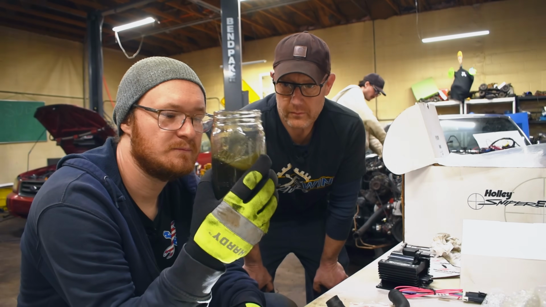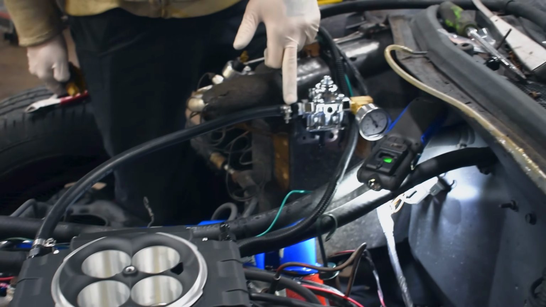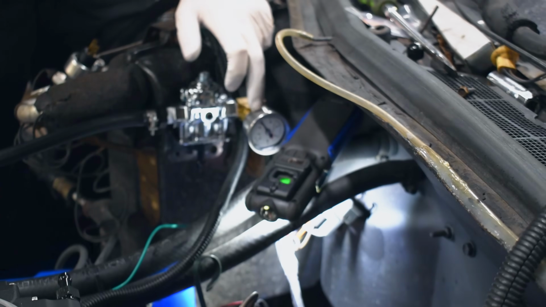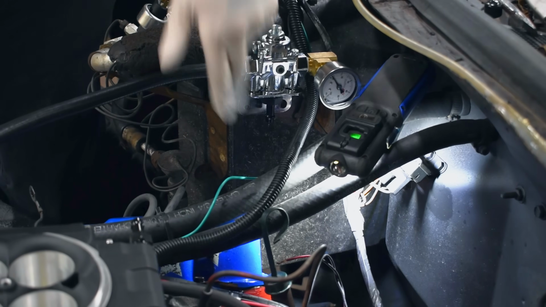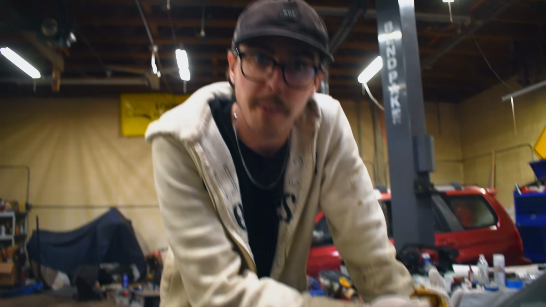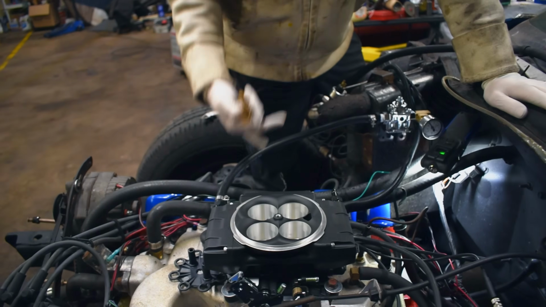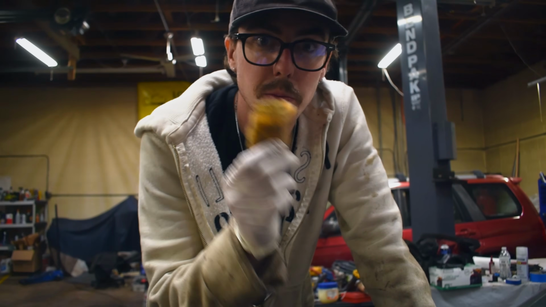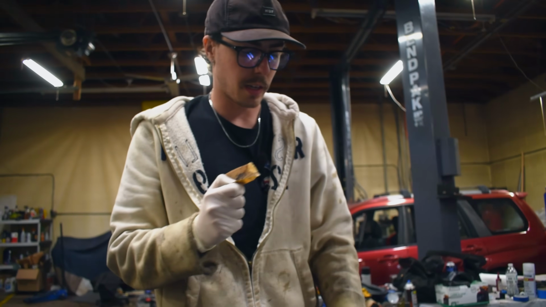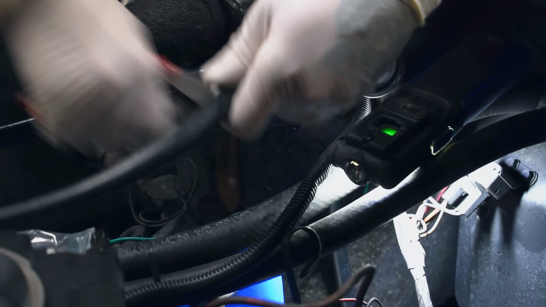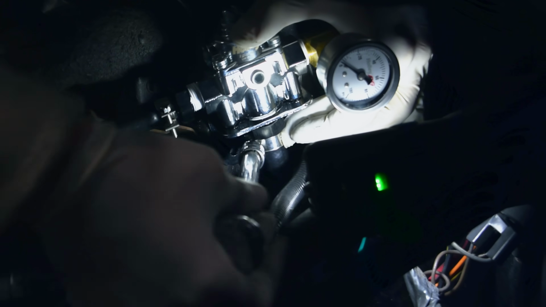What I've made here is our return line. It goes here to our regulator, and then we have our pressure gauge, and then it'll be our return. So now the next thing is to get the feed from the pump to the engine and the return from the engine back to the tank. I've cut the stock fuel lines down on the frame rail, cut them real nice with the tubing cutter. Now I'm cleaning them up with some sandpaper, and then I'm gonna take our rubber lines, connect them, and then we should be good.